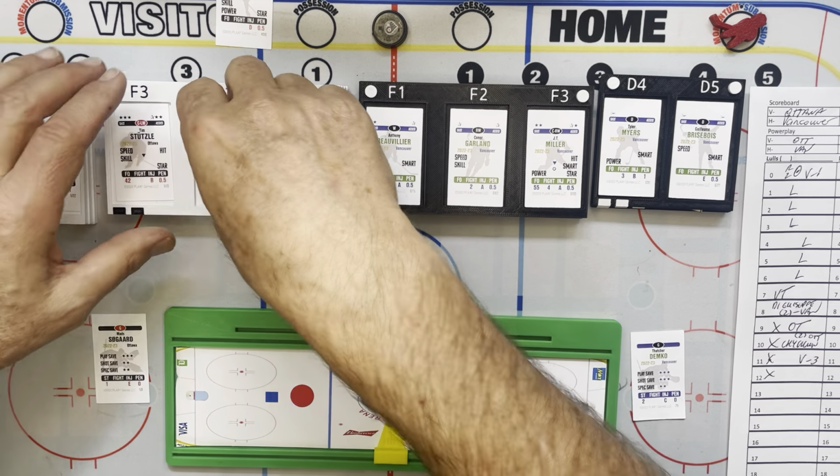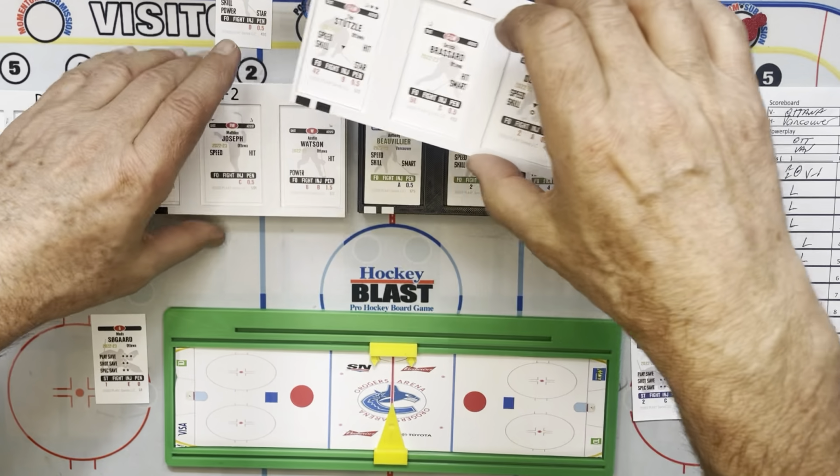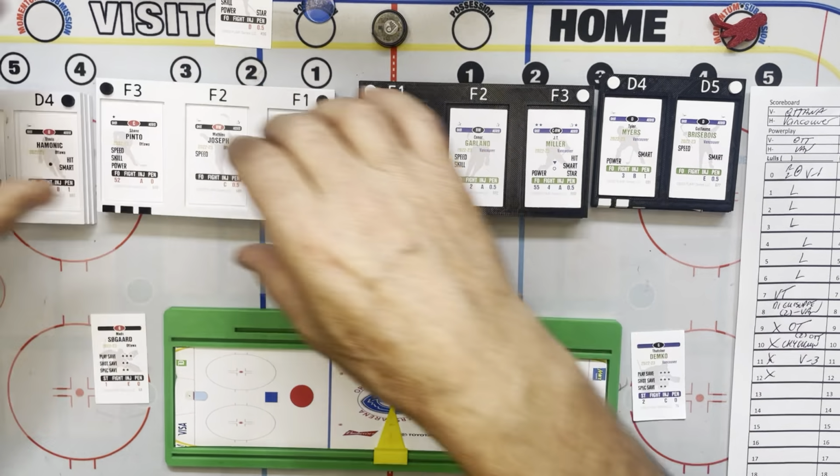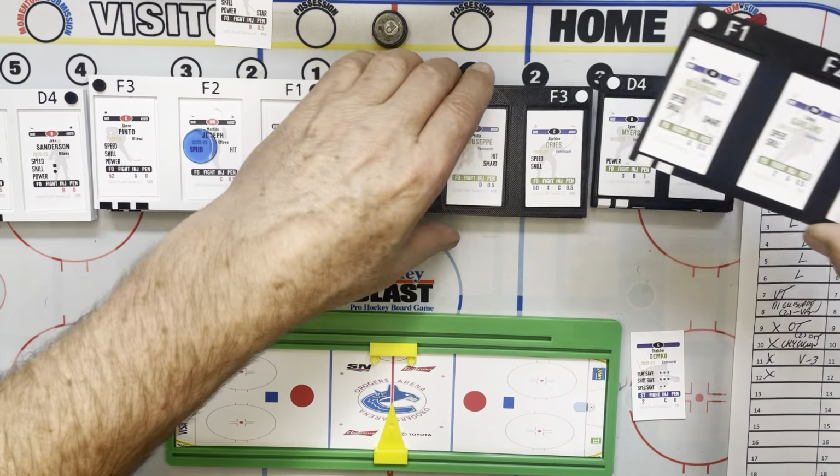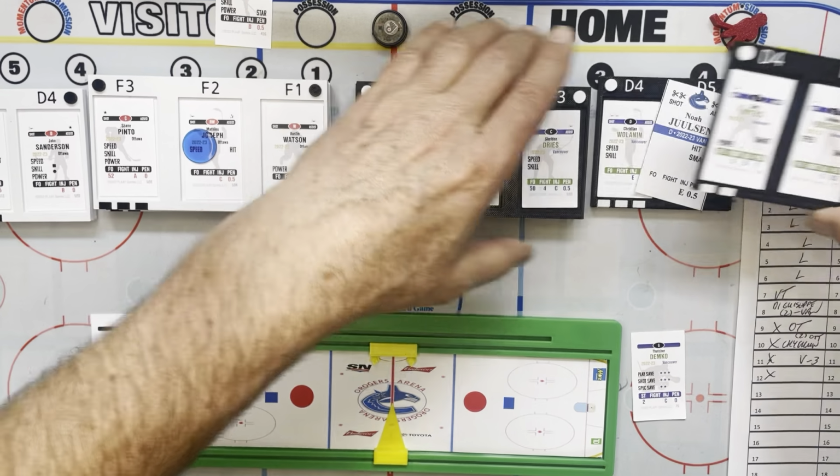And we're going to have to rotate the players. So Vancouver does get a shot off. Nothing happens. Ottawa's going to lose at least one of them anyway. And here comes the next line for the Canucks.